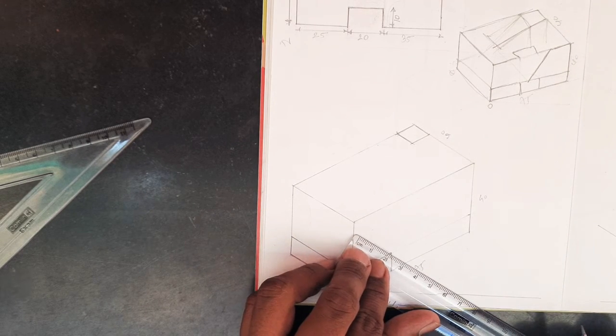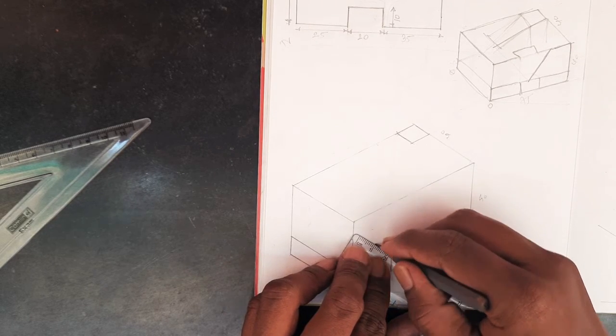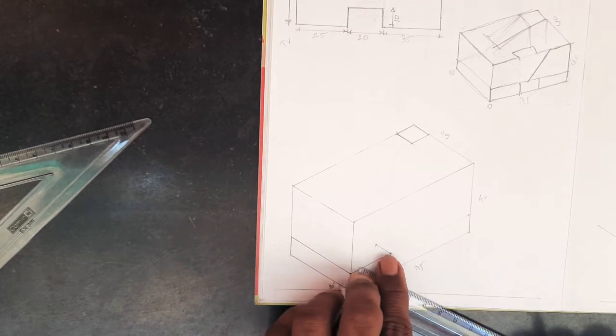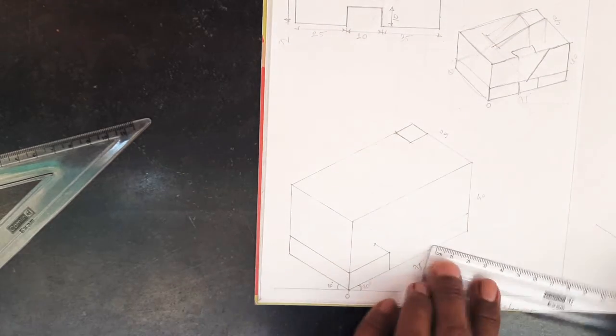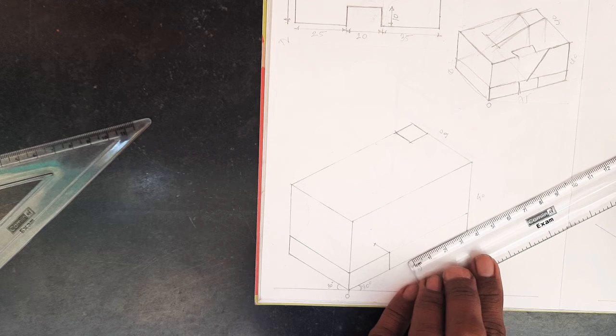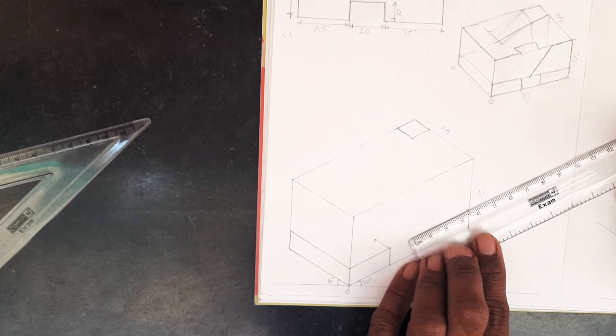Of a length 1 centimeter. This depth is 10 mm. Now through this, now this is 35. This distance is 35. Now measure 35 distance. Mark one point here. Again measure 35 distance.